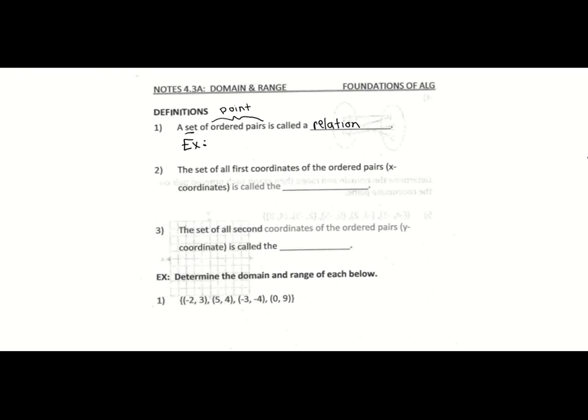When we have a set, we are going to use these squiggly brackets to show that we have a set of something. So I'll write that over here. A set means we're going to have these squiggly brackets with some information in between. Okay, so that tells me I have a set. So our set of points is going to look like this.